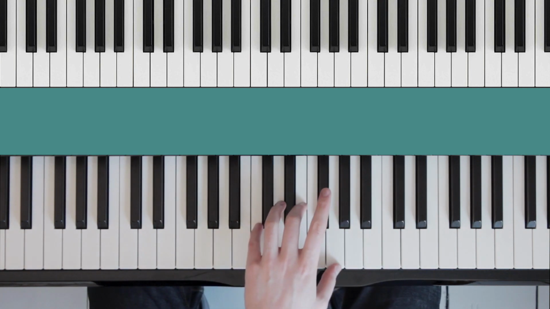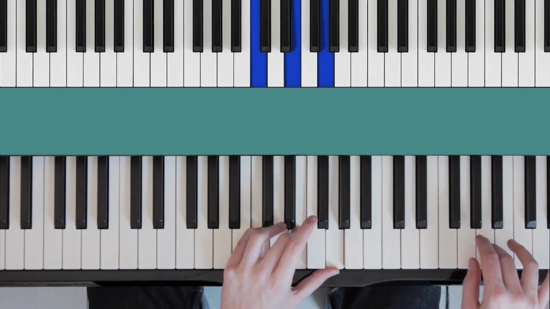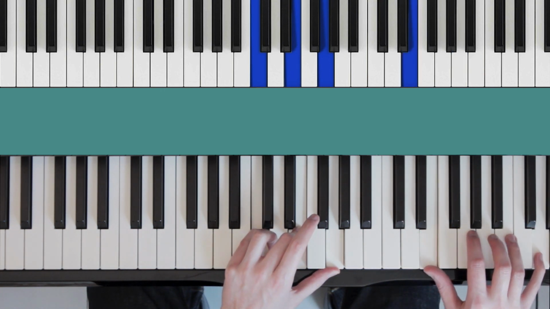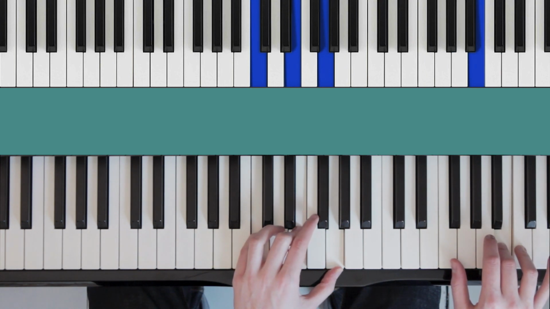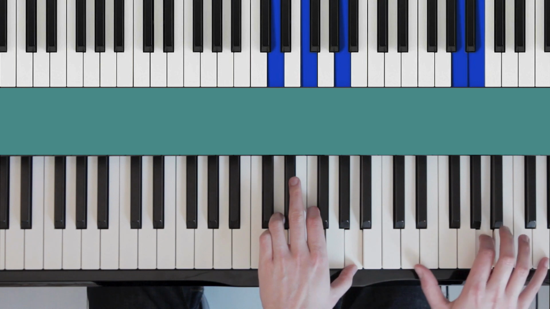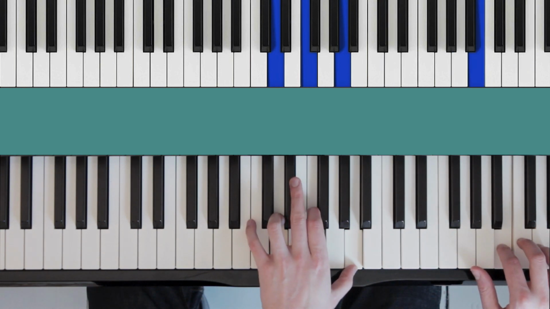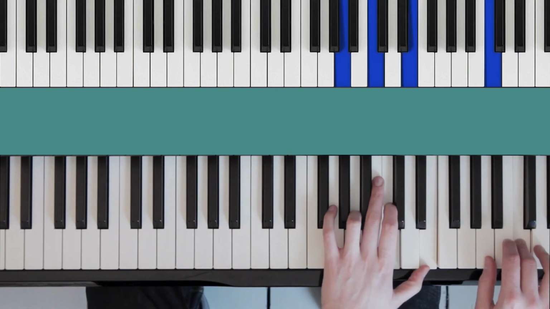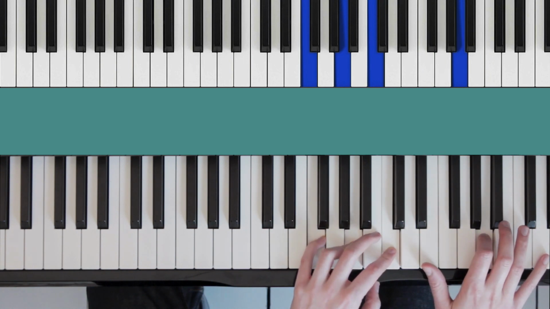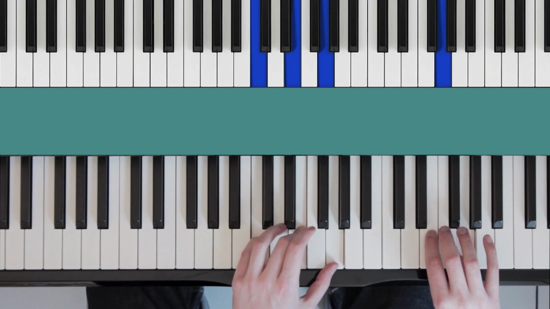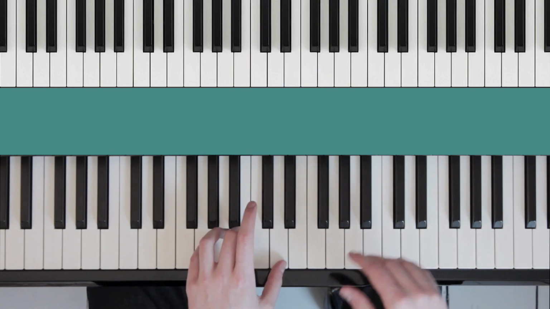Let me just make it a little bit more simple here. I'm going to play a chord in my left hand, and then over the top, I'm going to play a melody. And then I'm going to move to another chord in my left hand, and then another chord. So that's in C major. Let's try it in G major.